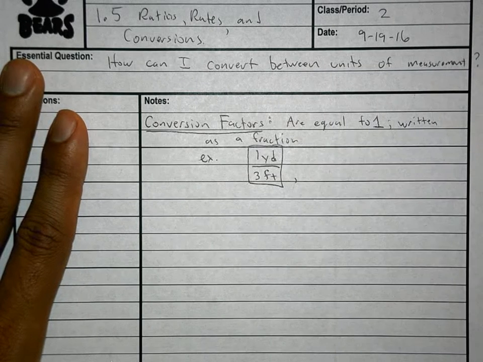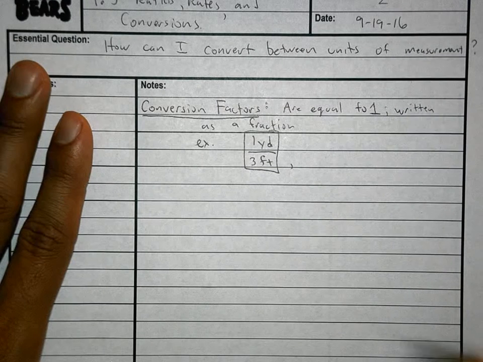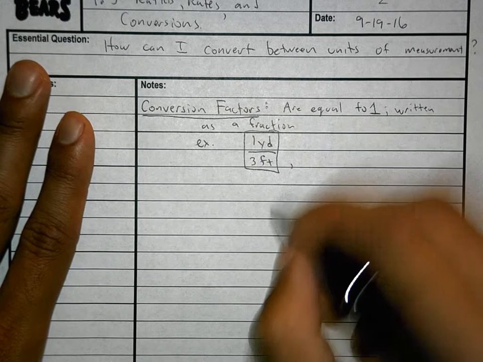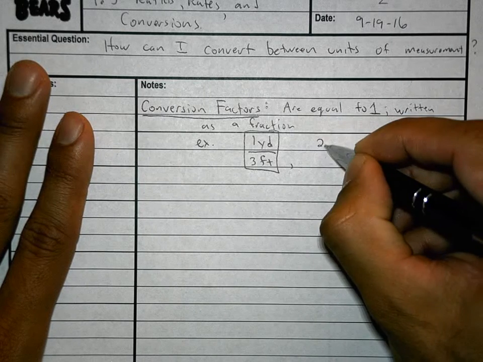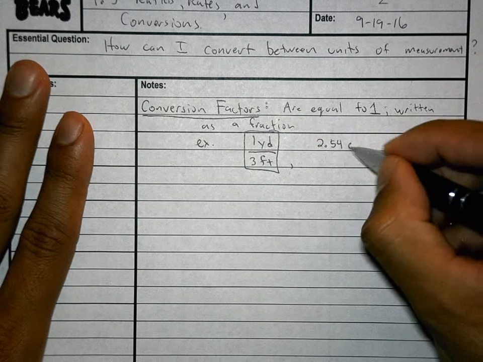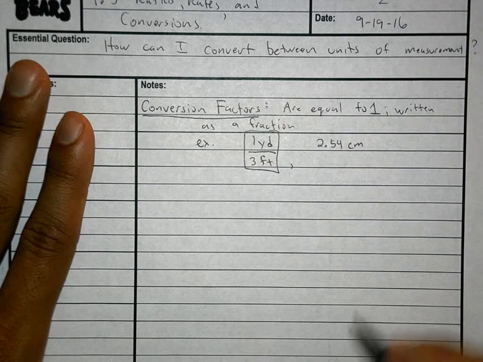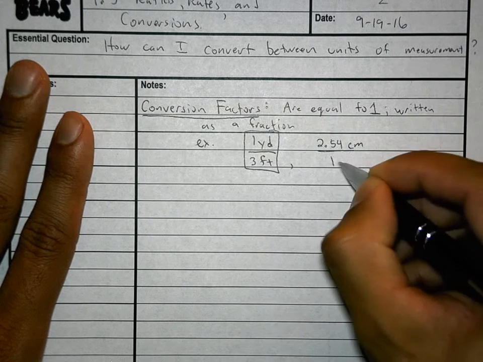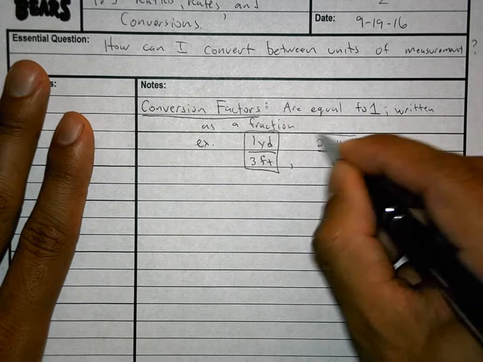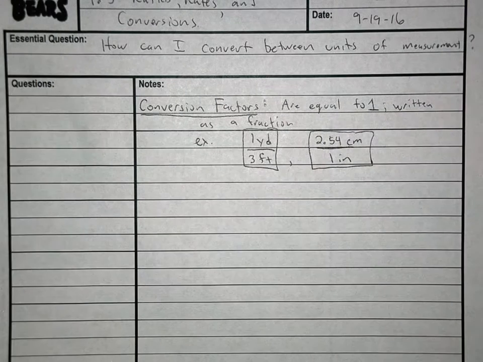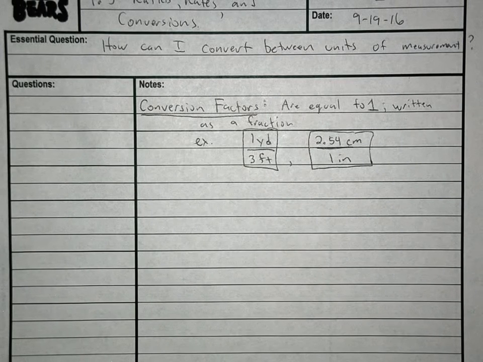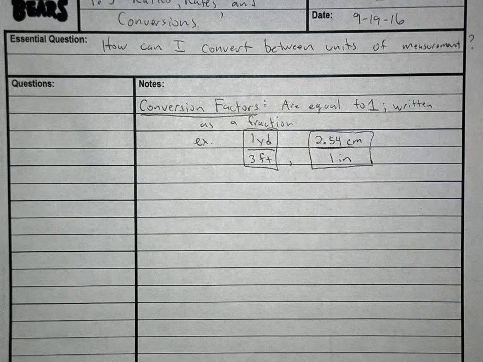I'll give you another example. If I said, how many centimeters are in an inch? There are 2.54 centimeters in 1 inch. That's a conversion factor. So basically, in my own words, what's a conversion factor? It's basically a fraction with 2 equivalent units of measurement. That's what it is. Okay?